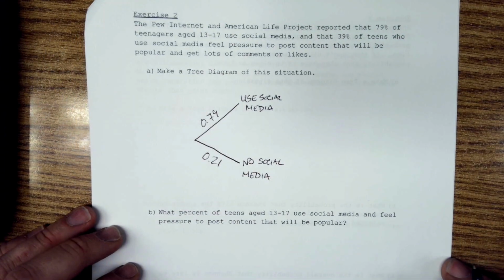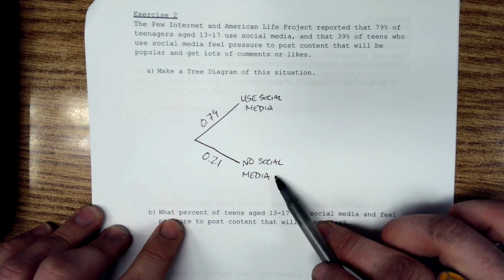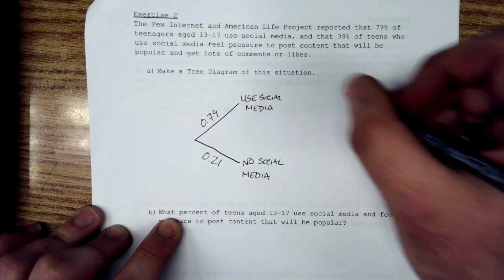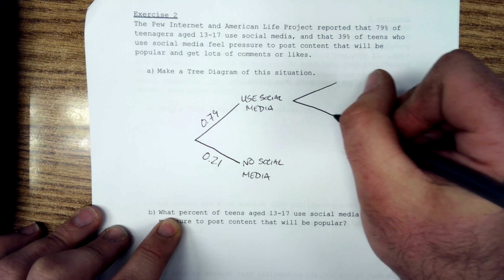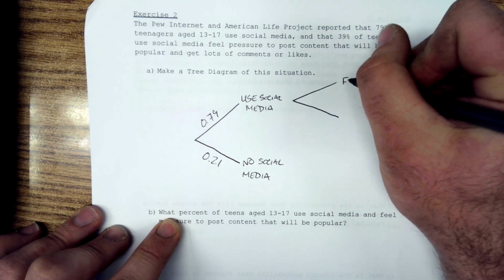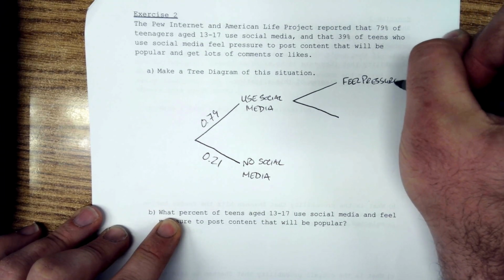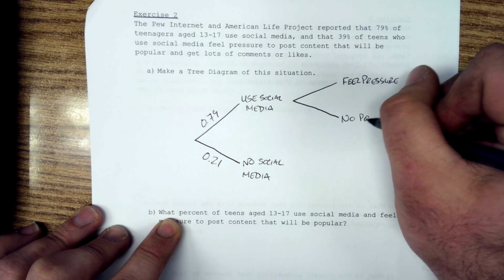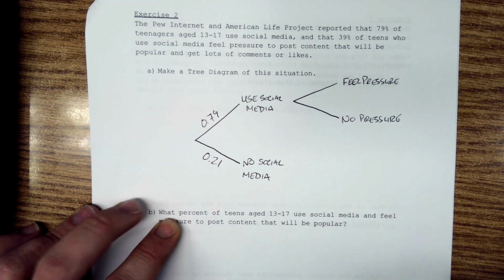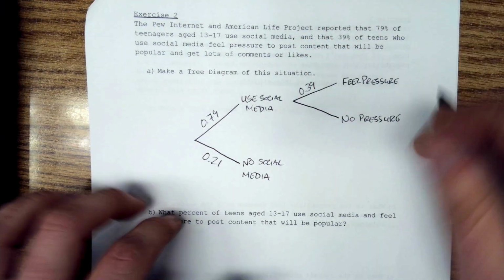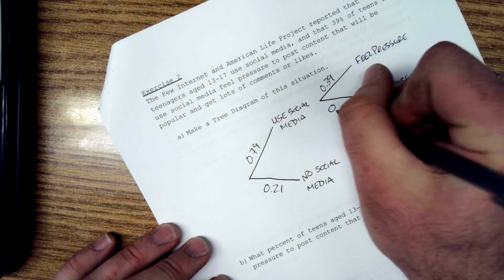And again, because these are early examples, I am just focusing on one branch, but we could actually have other information about people who do not use social media, but might still feel the pressure to post, even if they're not allowed to use it. But of the people who do use social media, they can either feel pressure or no pressure. 39% of the people who use social media feel pressure, 0.39. And then the rest, 1 minus 0.39, the other 61% don't actually feel that pressure.